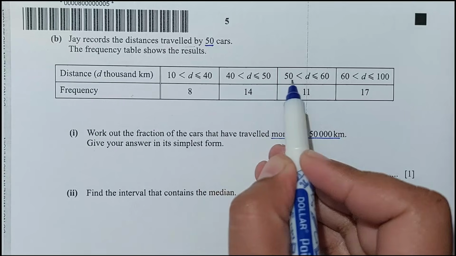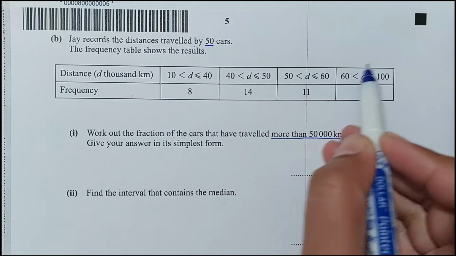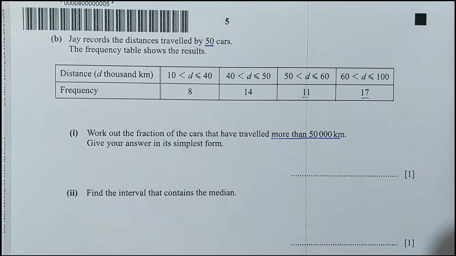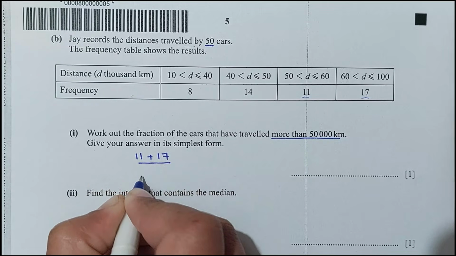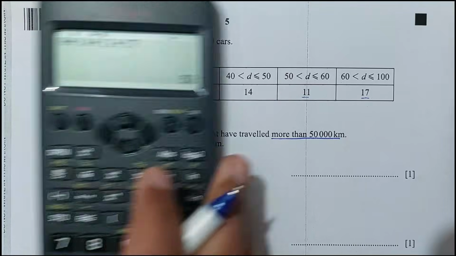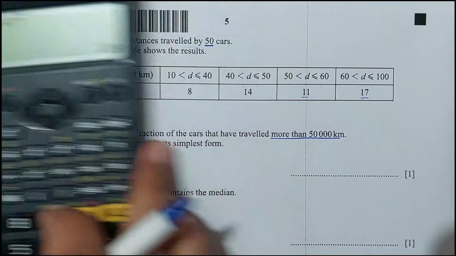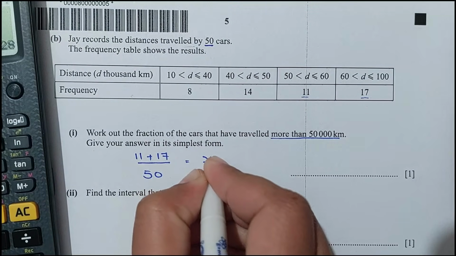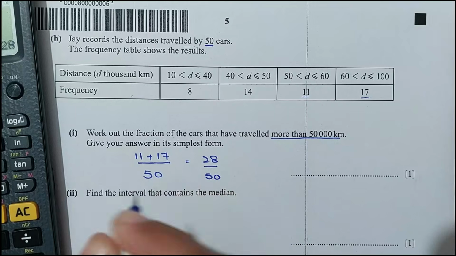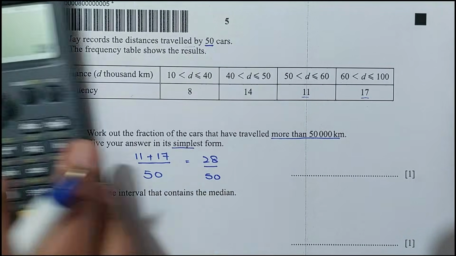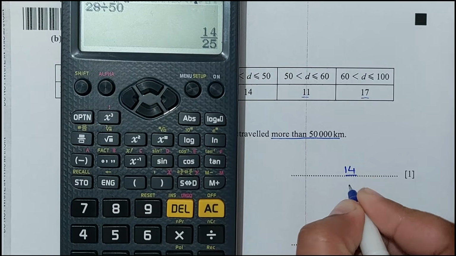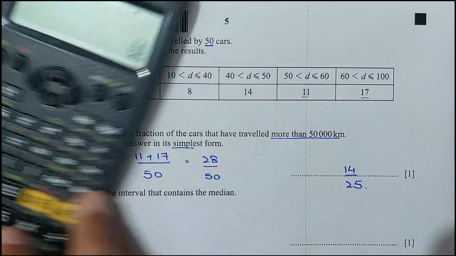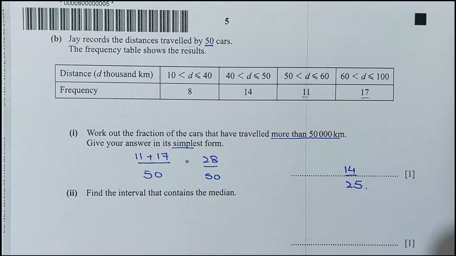This is 50,000, and more than 50 are 50 to 60 and 60 to 100. So more than 50,000 are these two, which is 11 plus 17 out of the total. Total are 50 cars. 11 plus 17 would be 28. So 28 out of 50 would be the fraction, but you have to find the answer in its simplest form. So 28 over 50 in its simplest form is 14 over 25.